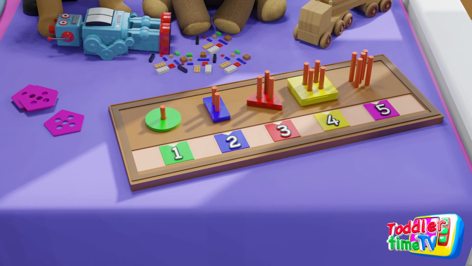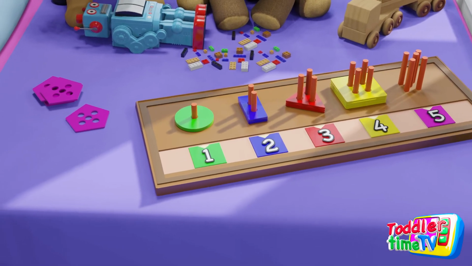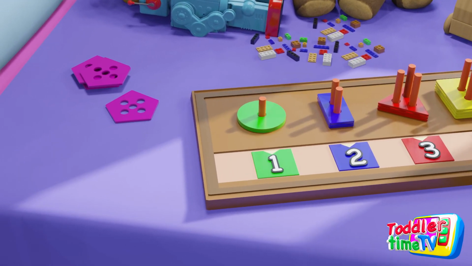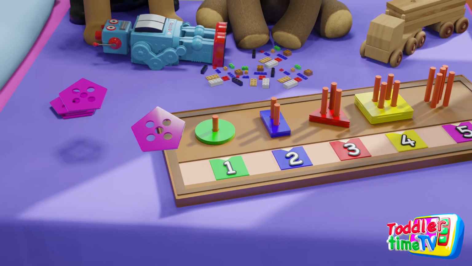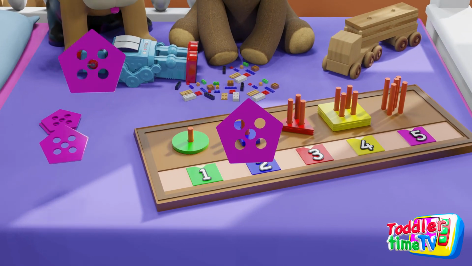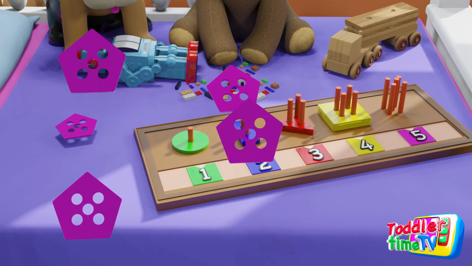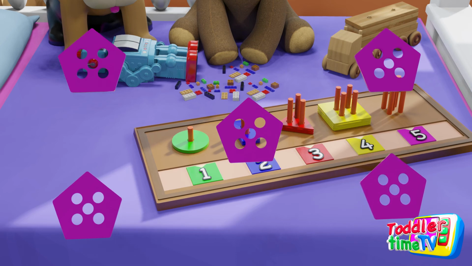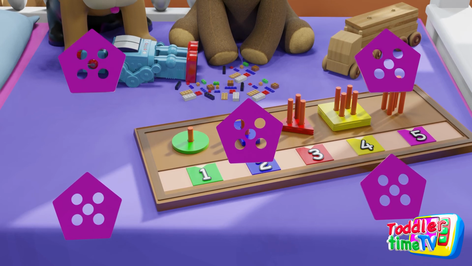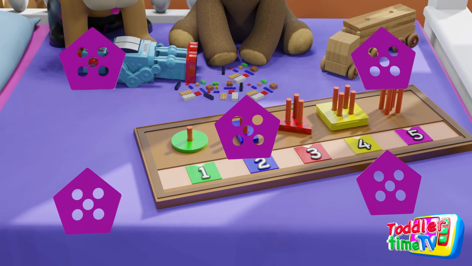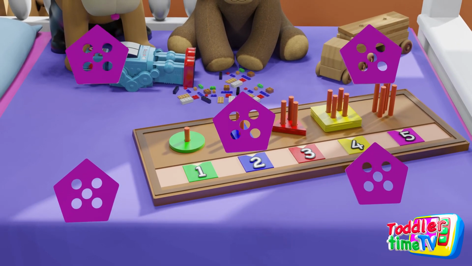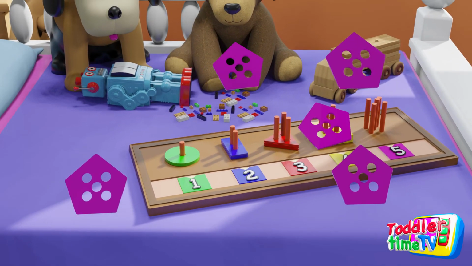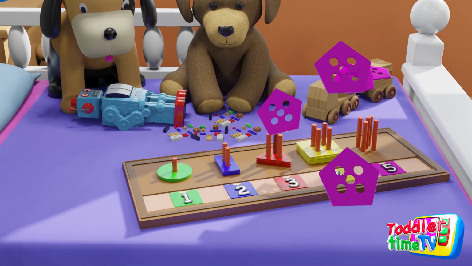So where's the 5 shapes? This should be very easy. They're here. 1, 2, 3, 4, and 5. Now, this should be really, really easy for you. Where do the 5 shapes go? This should be very easy. So the 5 shapes go over there on the right.